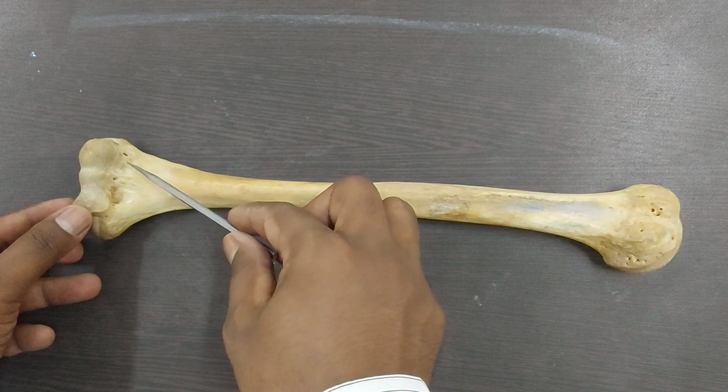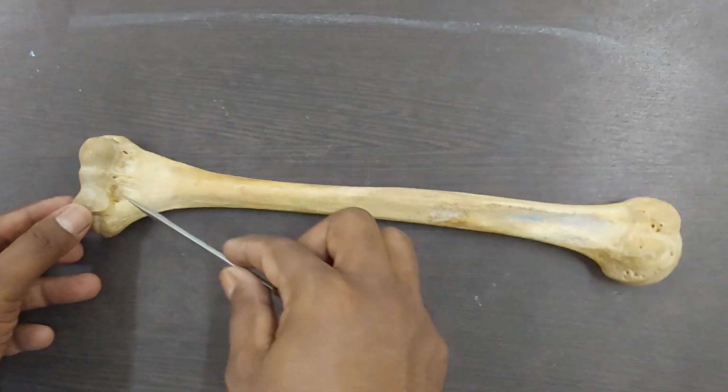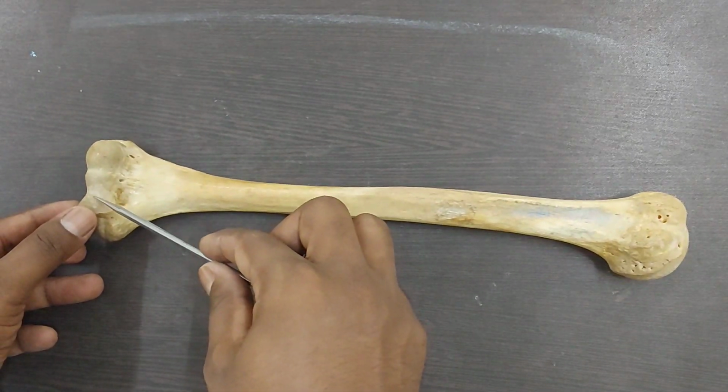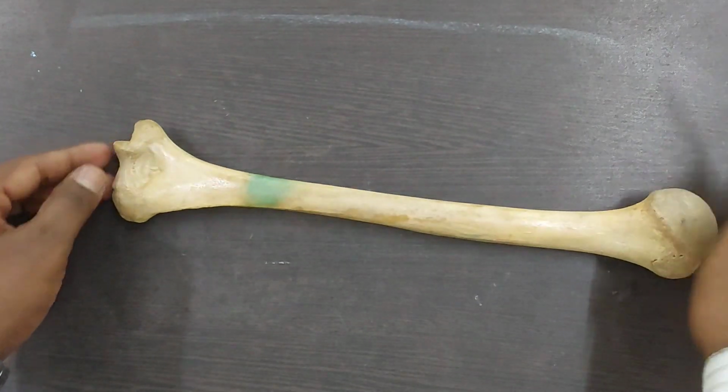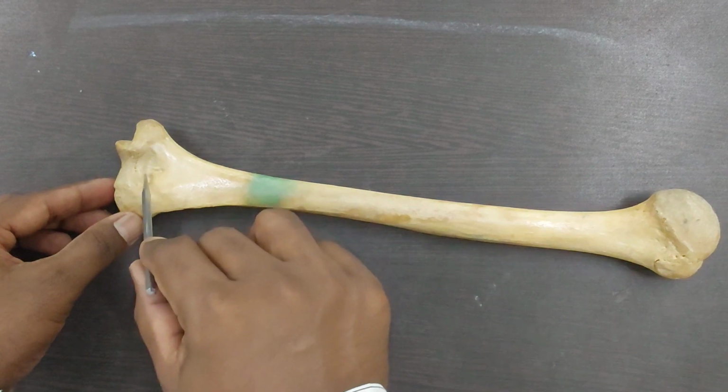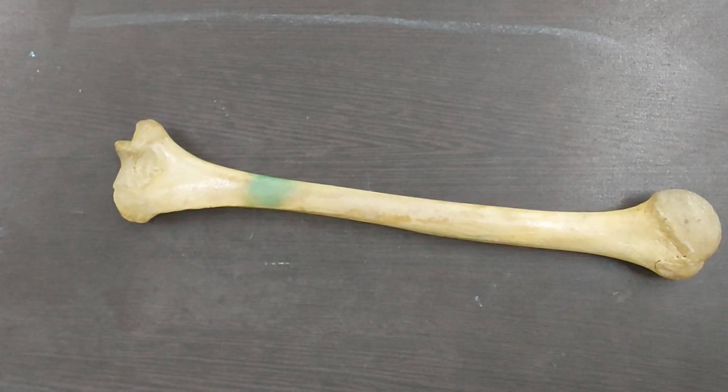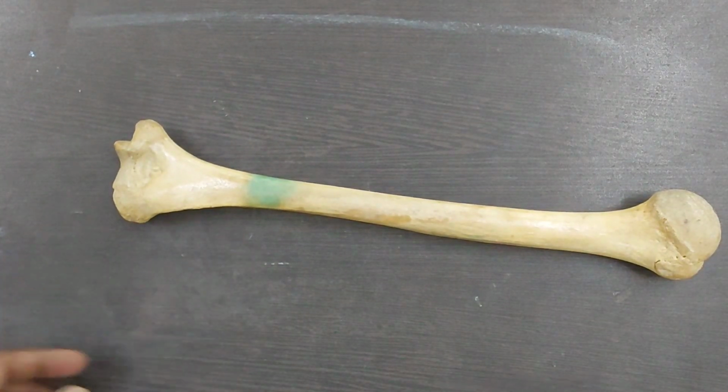Above the capitulum we have the radial fossa, and above the trochlea we have the coronoid fossa. And if we see the posterior aspect of the lower end, there is a single deep depression known as the olecranon fossa.